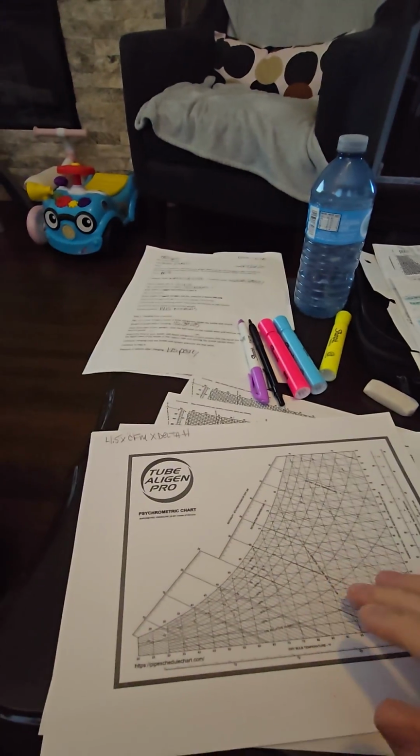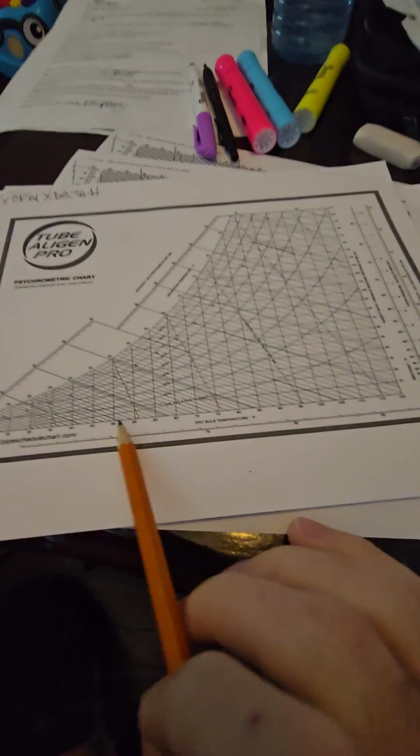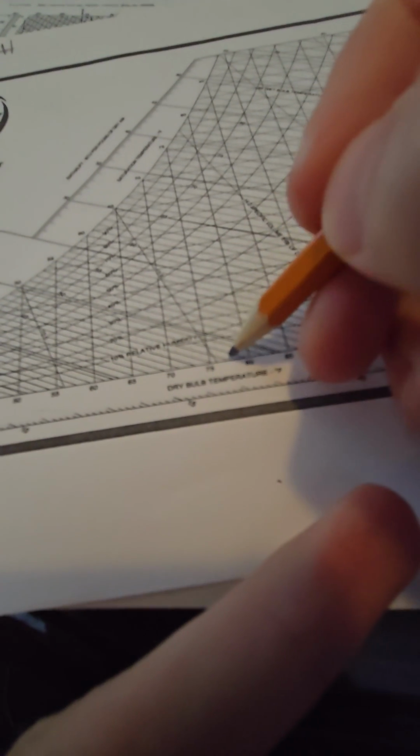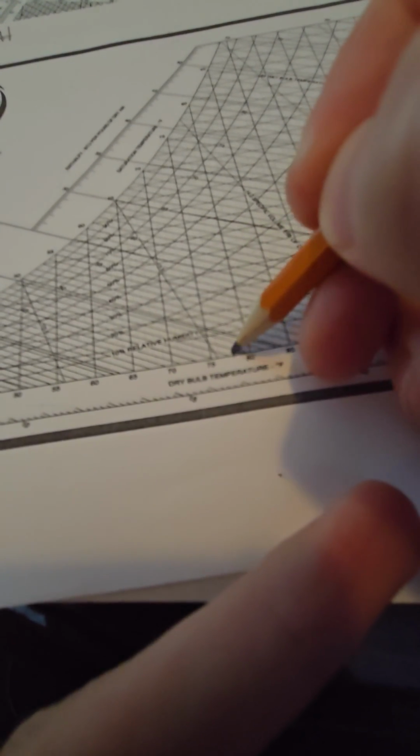So we have a return air of 78, so dry bulb. So we're going to find 78, which, oh, I don't like this graph. Okay, let's just say it's right there.